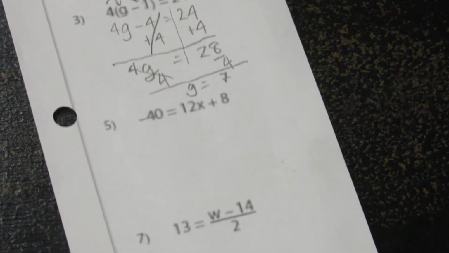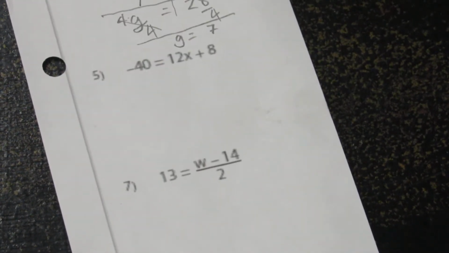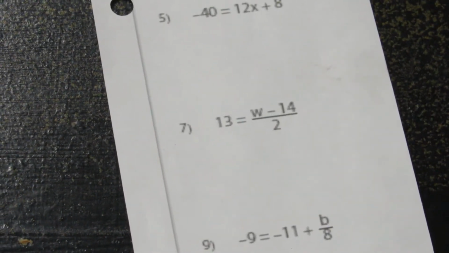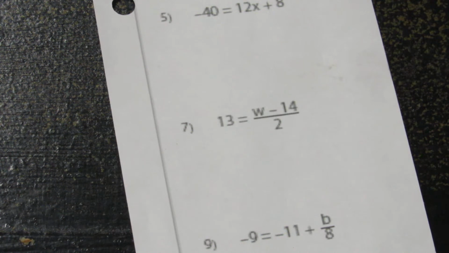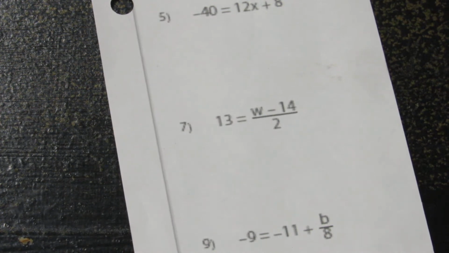Okay, I want to skip down. I want to look at question number 7 on this little half sheet. What happens when I have this massive dividing by 2? It just doesn't look good. It's very unattractive. It's ugly. Let's get rid of it.